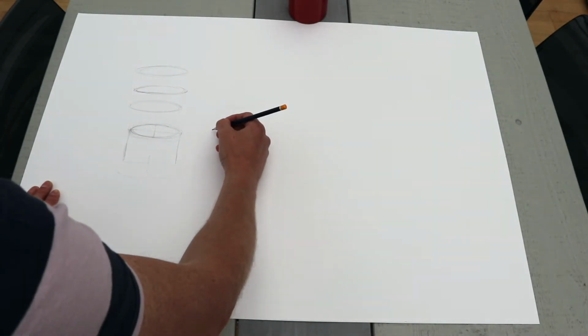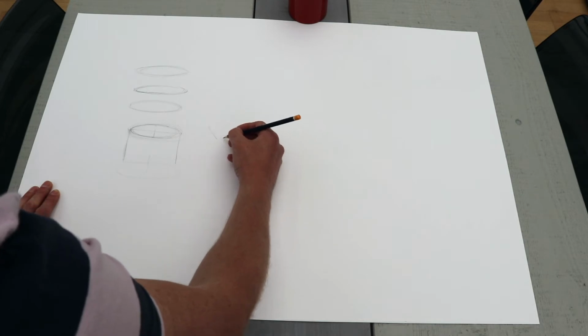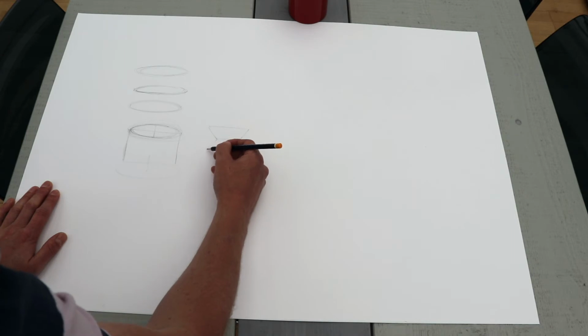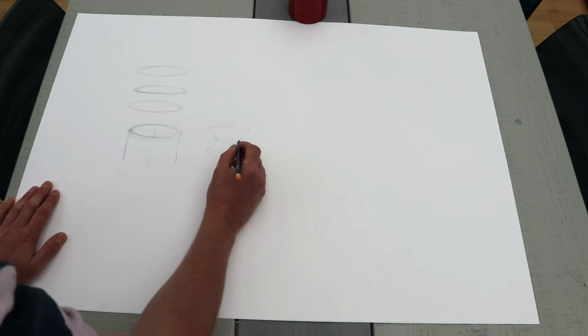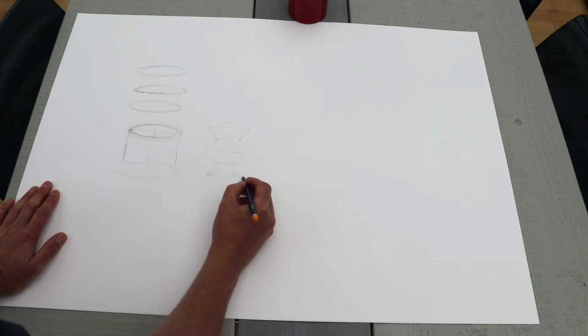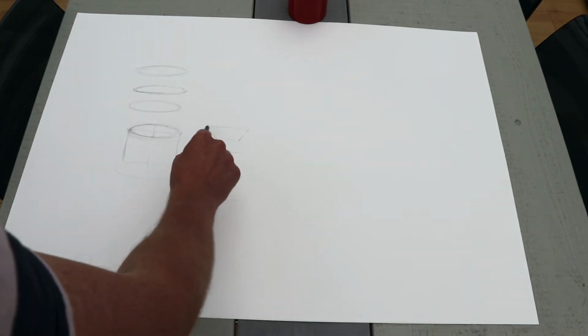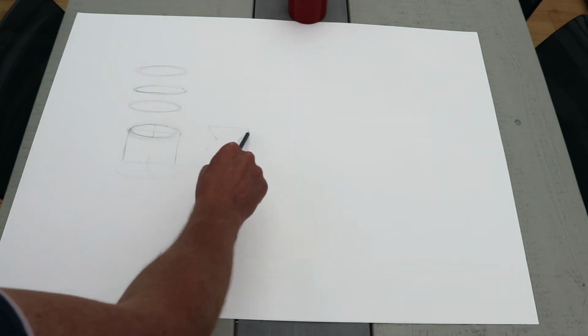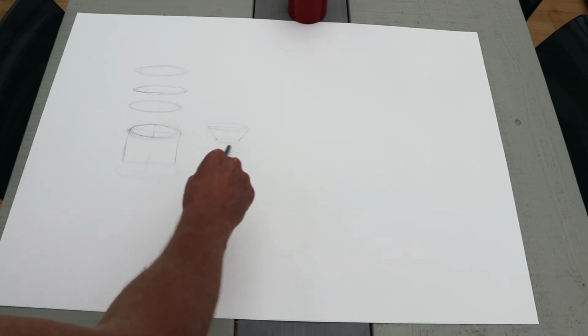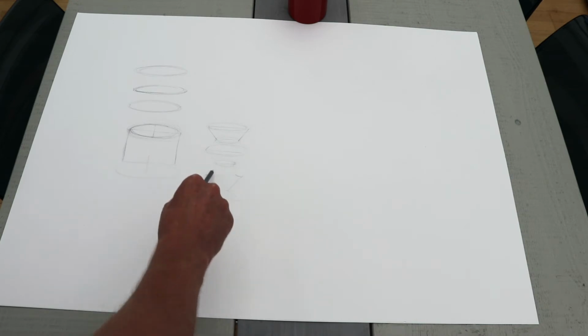So for instance, let's say we're doing a candlestick. We almost start off by drawing the thing as if it is completely two-dimensional first. So this is a very two-dimensional kind of ornate candlestick shape. We then start to put ellipses in, again holding the pencil at the top, swinging from the shoulder, thinking about how deep your ellipses are. You put them in all these different sections.